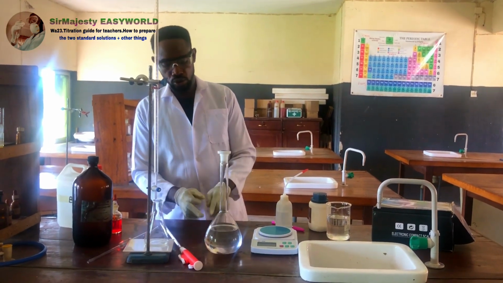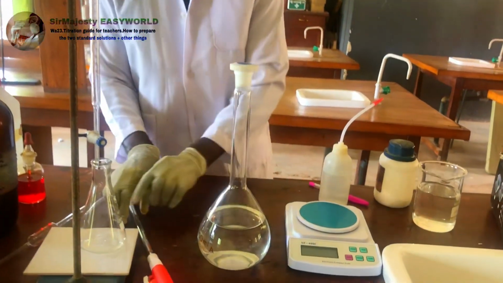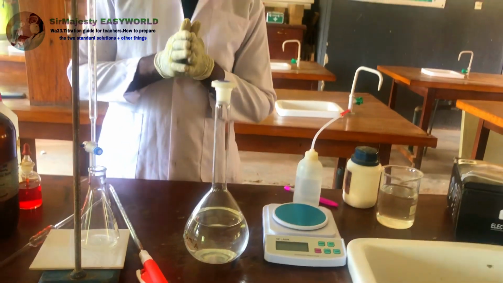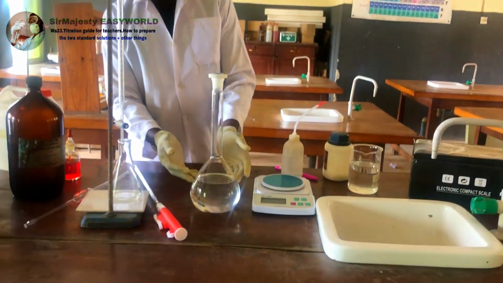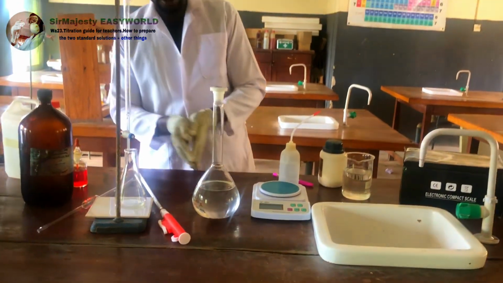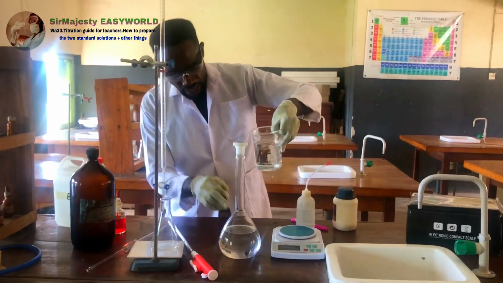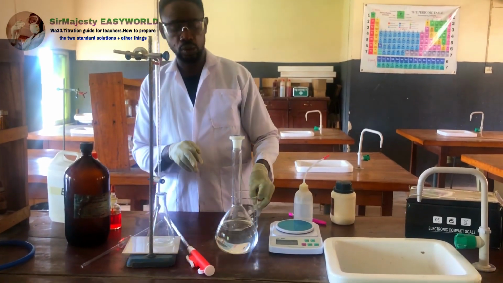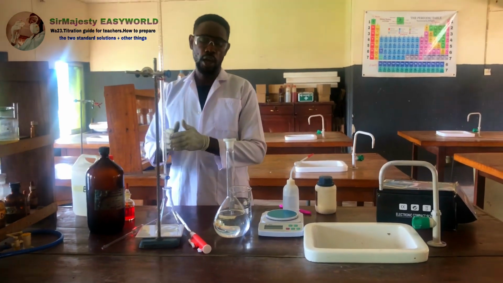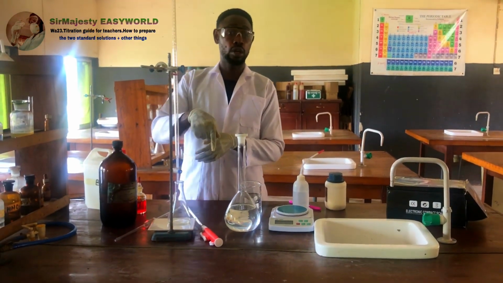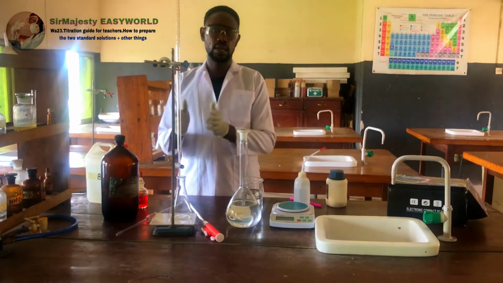See what you will not do: fill this till the rim with water, then go and measure 8.5 and dissolve. That's not the rule. What you need to do is fill to any level like now, then measure that 8.5 and add in, shake well, then use water and add up to this mark, because the instruction says 8.5 cm3 per dm cube of solution.